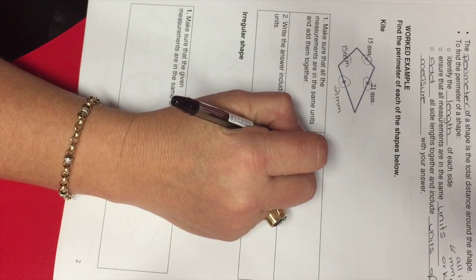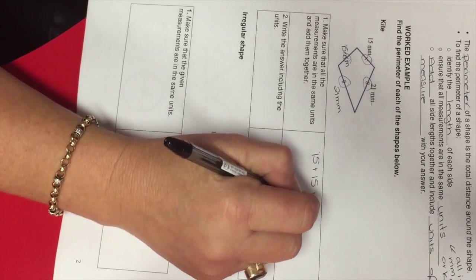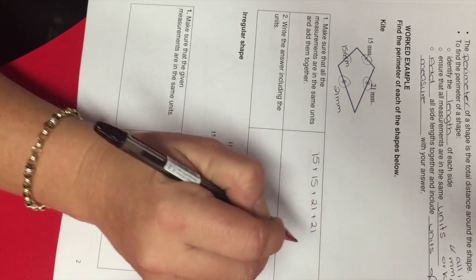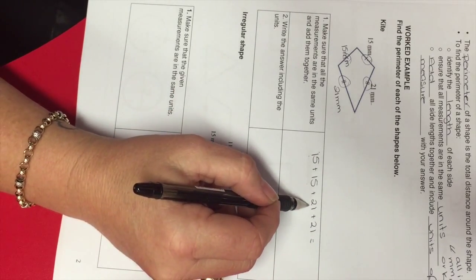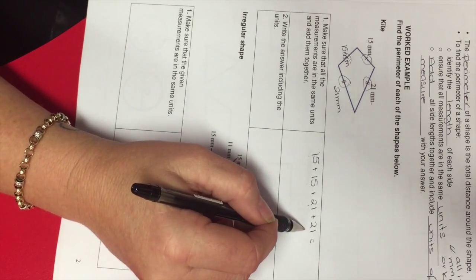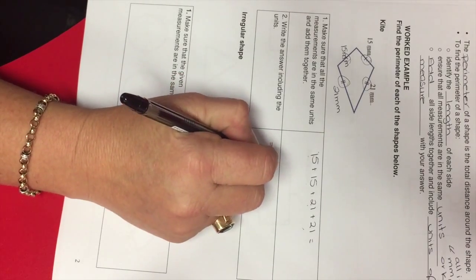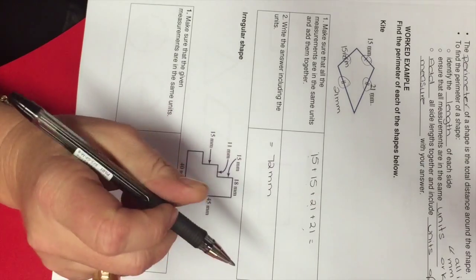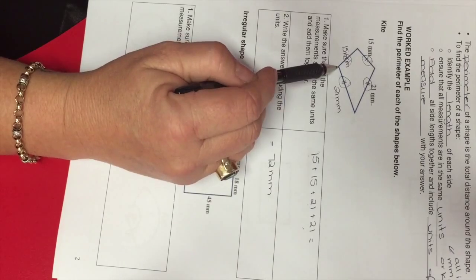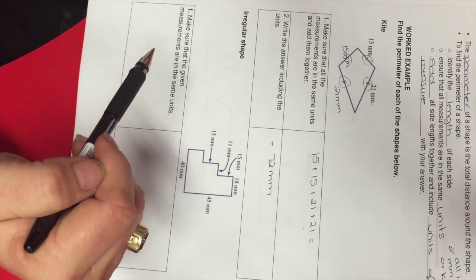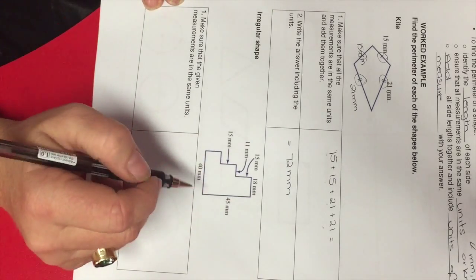All we do now is say 15 plus 15 plus 21 plus 21 equals. 15 plus 15 is 30, plus 21 is 51, plus another 21 is 72, so it equals 72 millimetres. So if we were to go all the way around, it would be 72 millimetres.